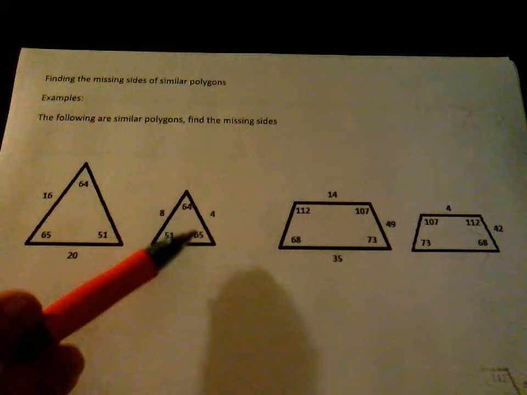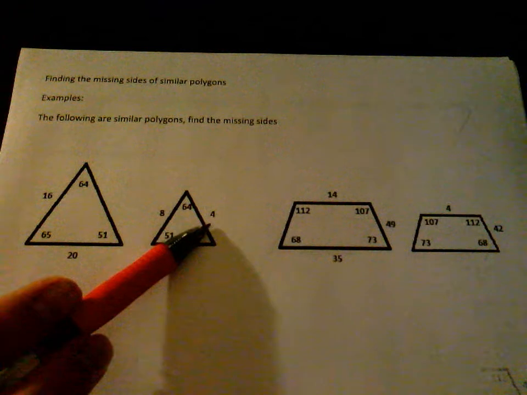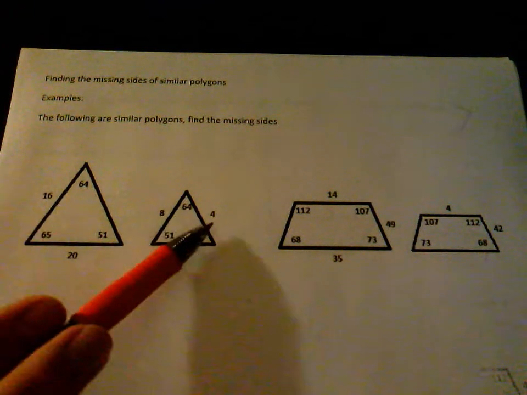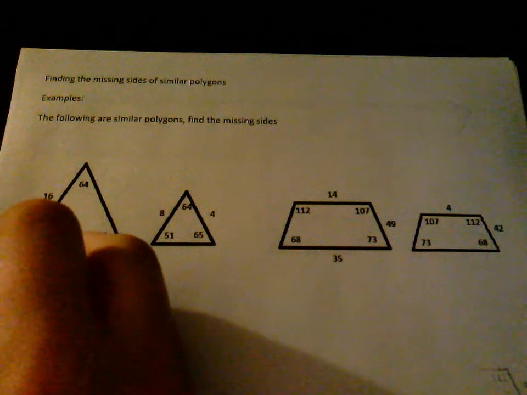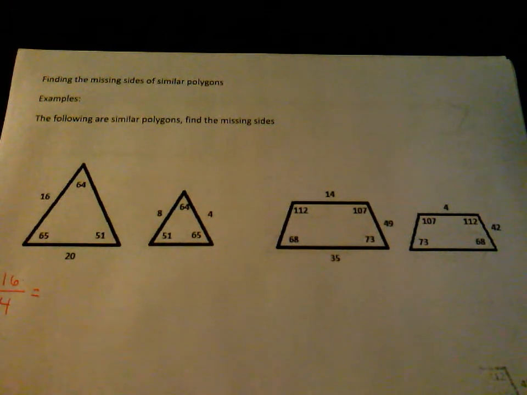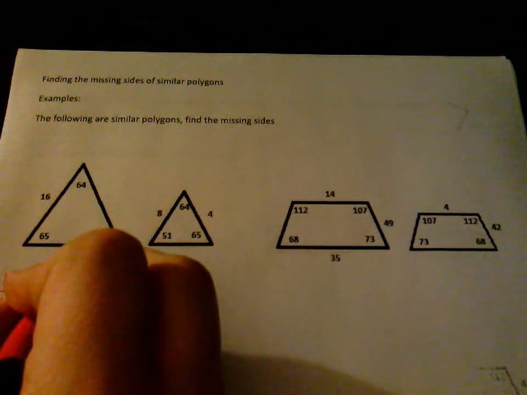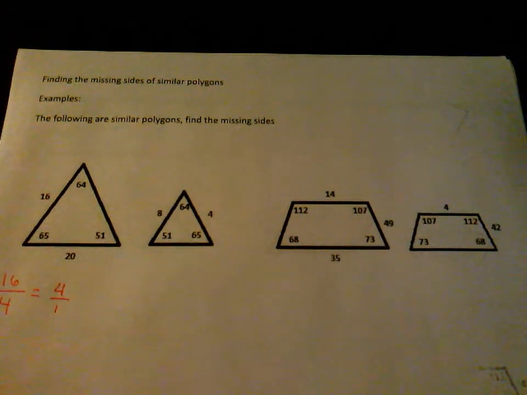Okay, so 64, 65, 51. You'll notice how this side and this side are supposed to be similar, so they're flipped. So we're going to be using 16 and 4 because they're on the same side of the 6 that has the 64 and 65, alright? So it's going to be 16 divided by 4. Alright, 16 divided by 4 gives us 4 over 1, or just 4.